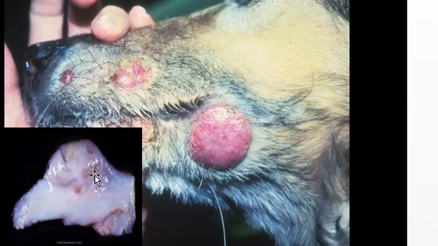This one is not. The whole thing is ooey gooey because there's a lot of edema. There are multiple raised ulcerated lesions on this animal's face, and these are mast cell tumors.